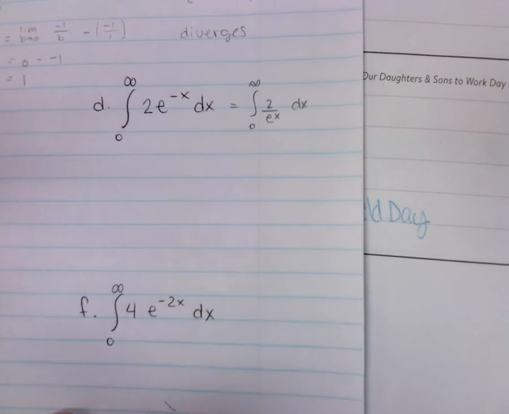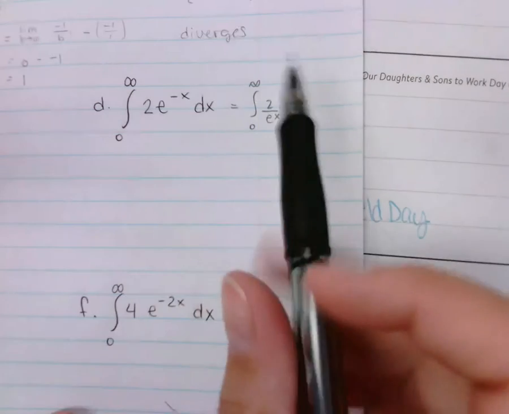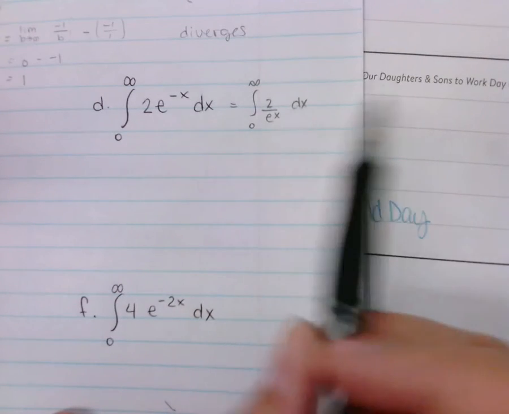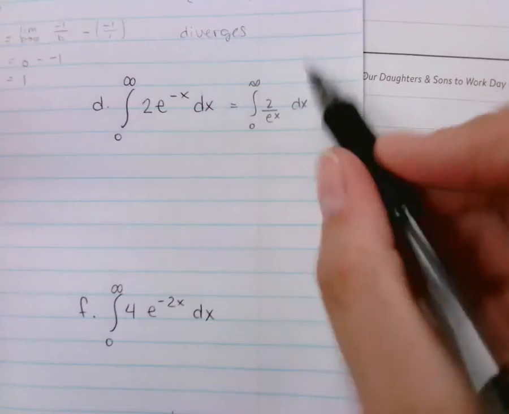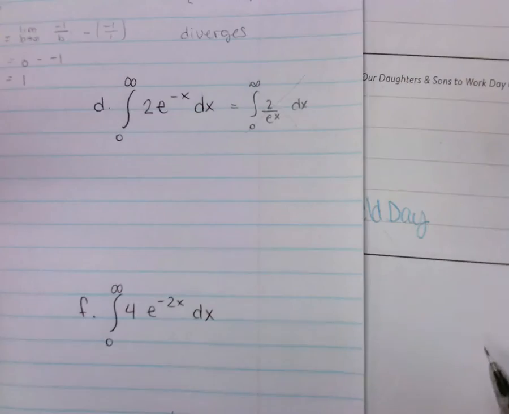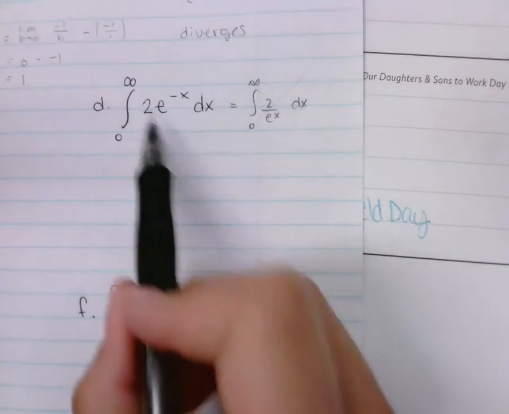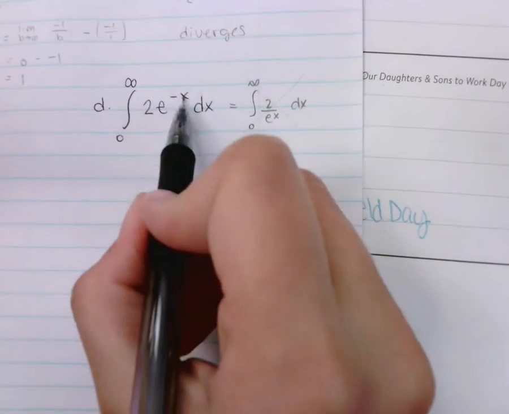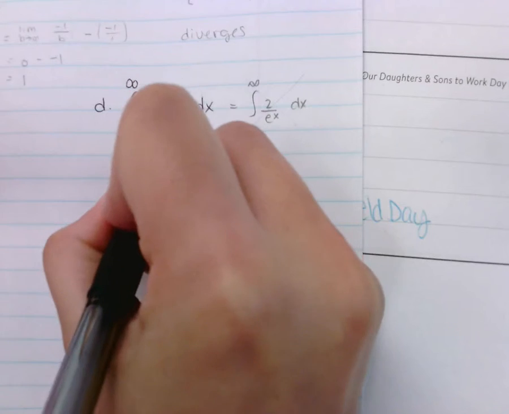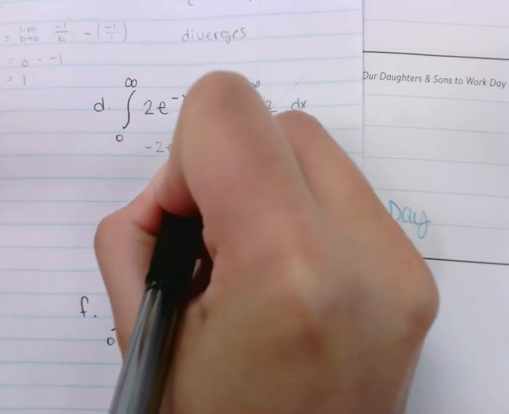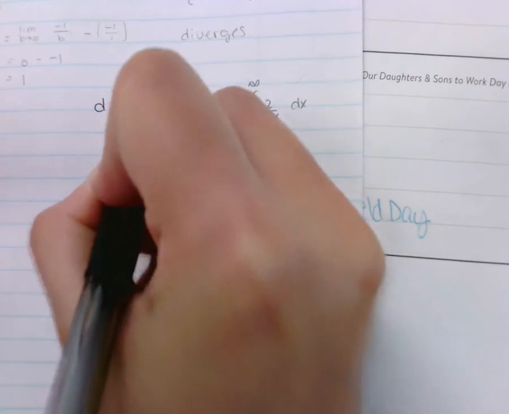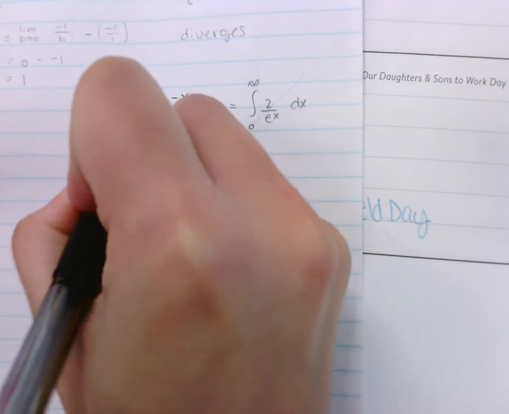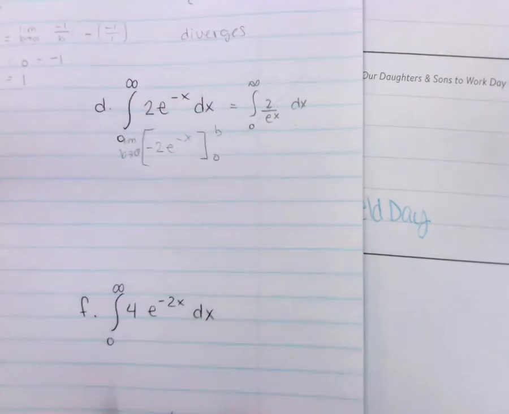And so it's the same kind of situation if this is a really, really big number. All right, but before we do this, let's not do that yet. Let's integrate this. Do you remember how to integrate e's? So that'll be -2e to the negative x. Yeah, good. So 0, b, and then we're going to do limit as b approaches infinity.